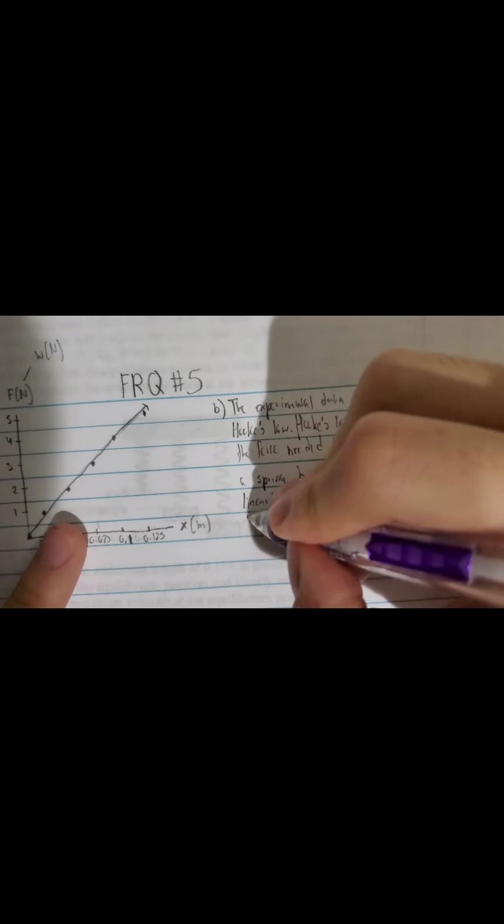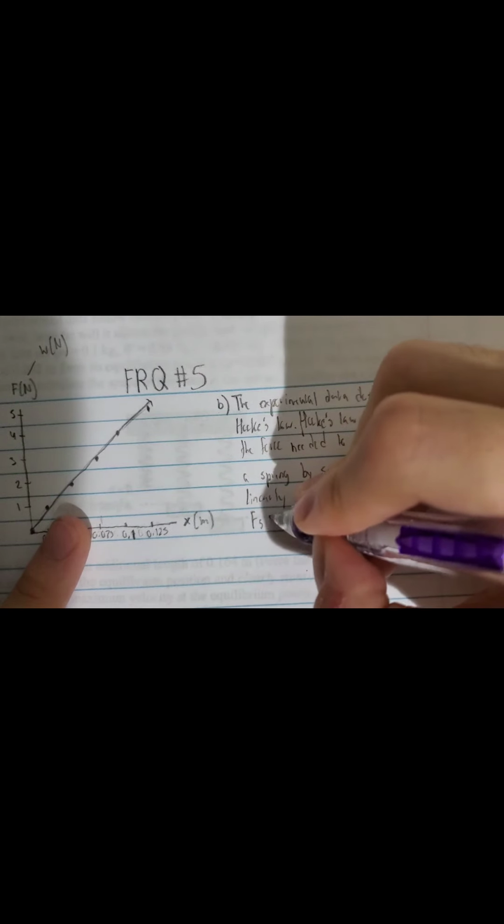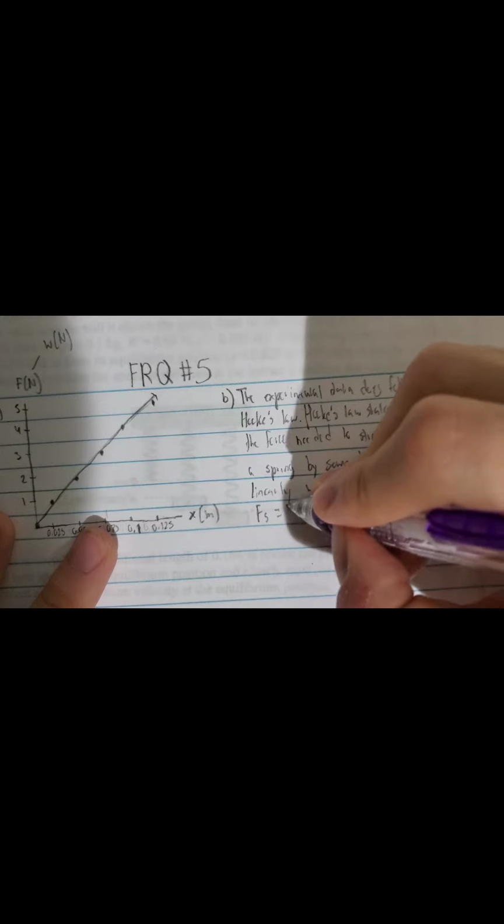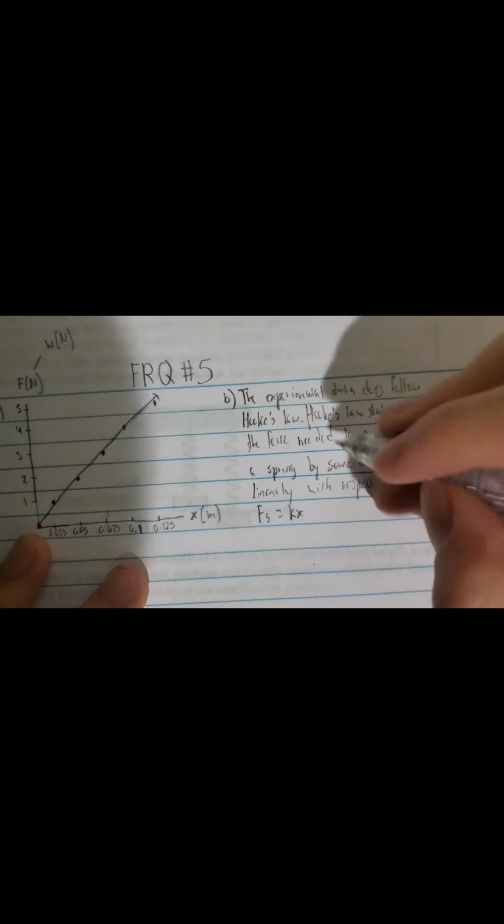And the formula for this is essentially Fs is equal to Kx. So that is what Hooke's law states.